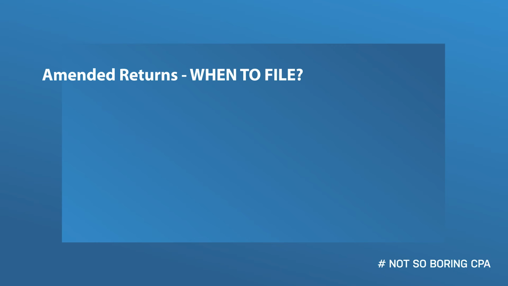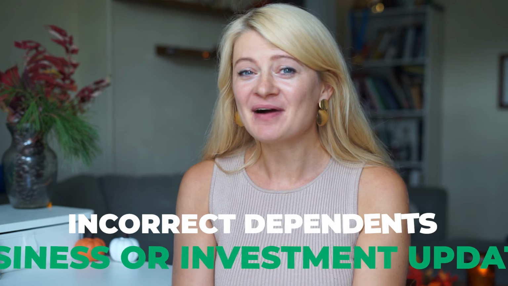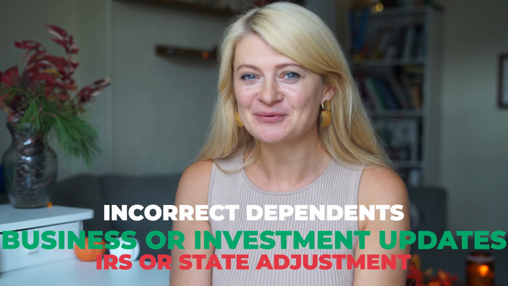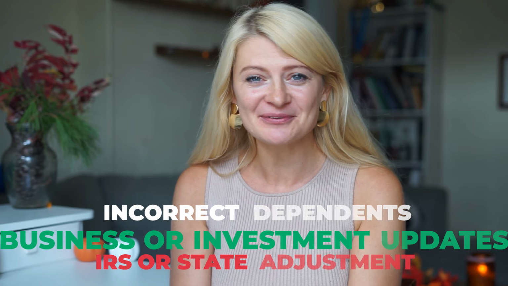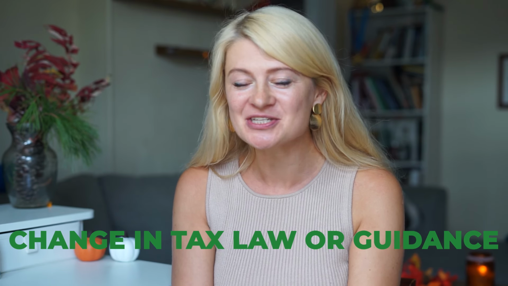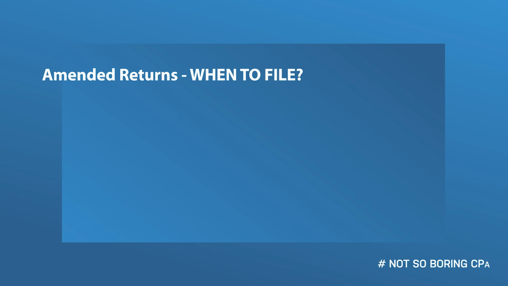Incorrect income reporting, missing deductions and credits, wrong filing status or dependents, changes in investment income, or for example receiving a late K1, or changes in the tax code. Those are the main reasons to file an amended tax return. So let's start with when to file amended tax returns.